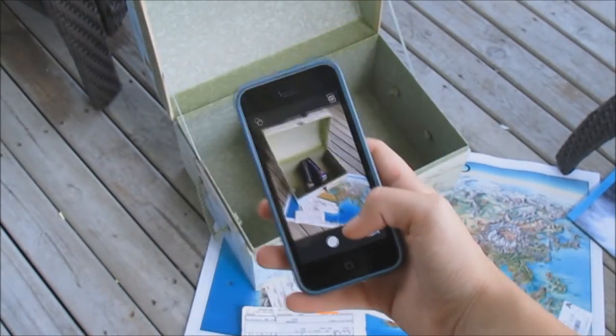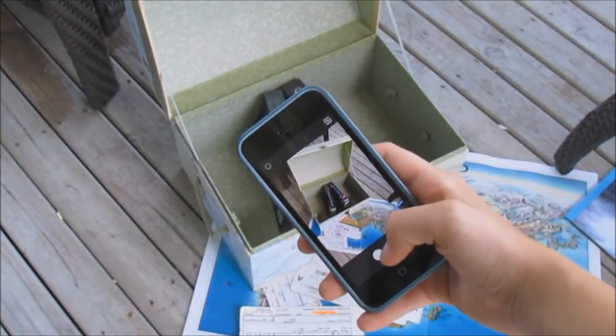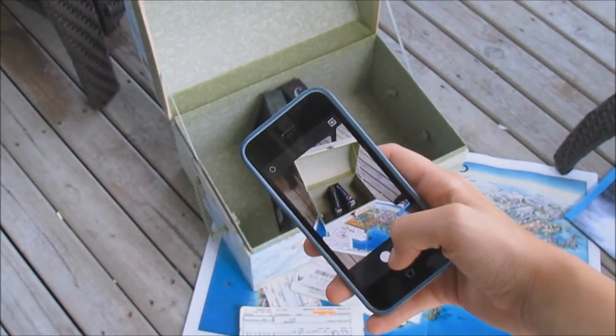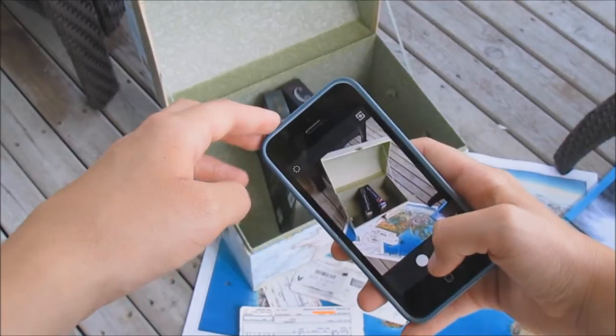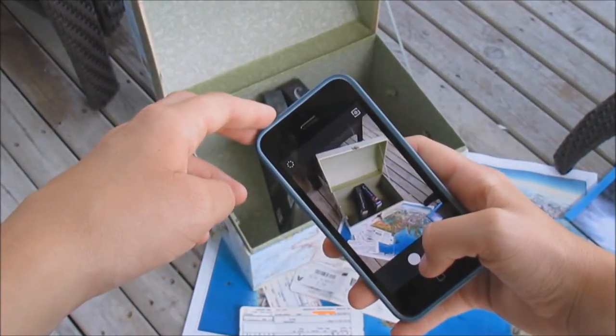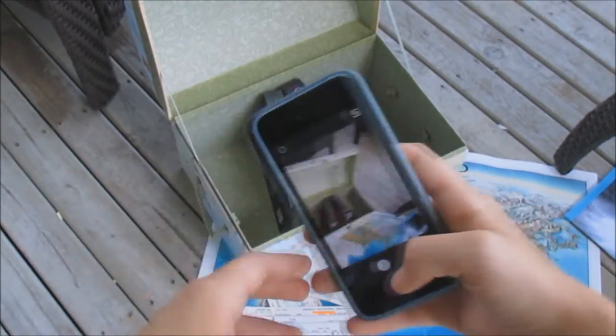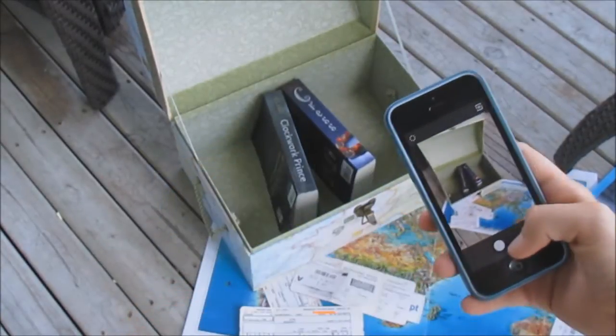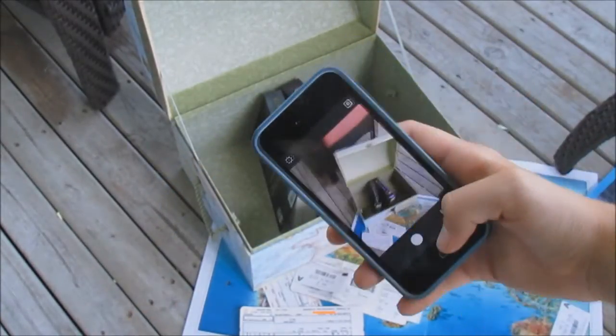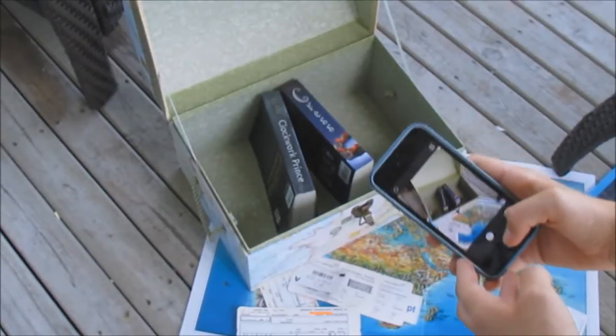I usually take many shots because different angles and different lighting can bring out different shots, and so I always want to take many shots so I can find the perfect one, one that I really like to the point where I think it will be good enough to put on Instagram.